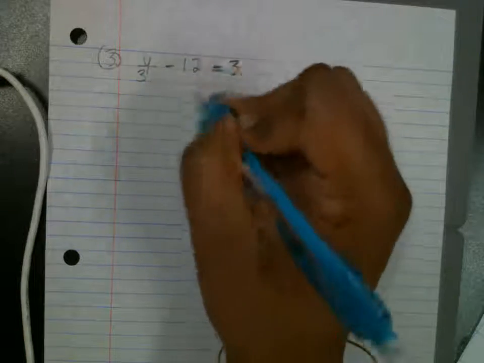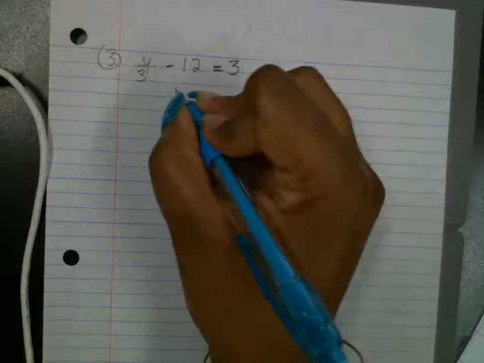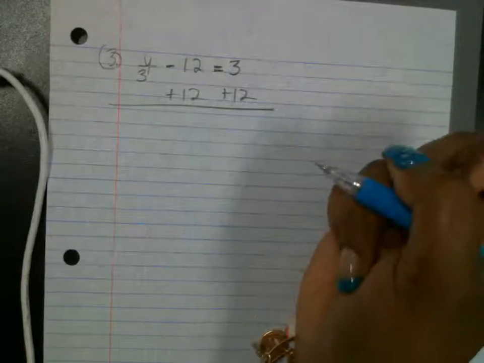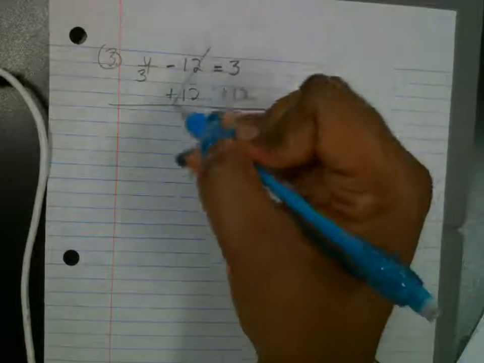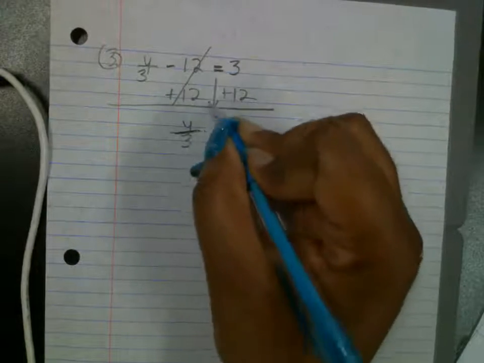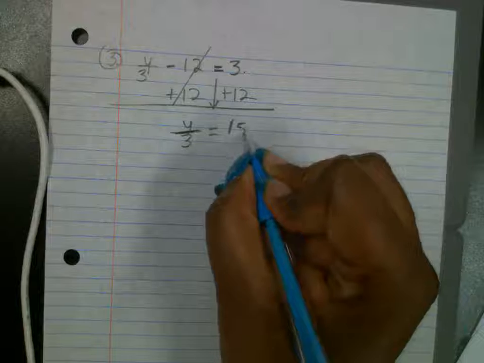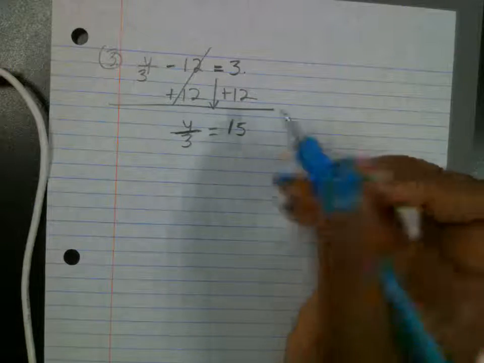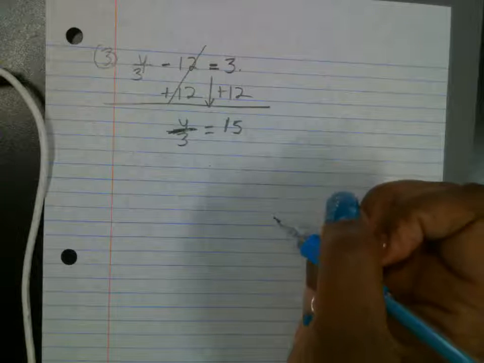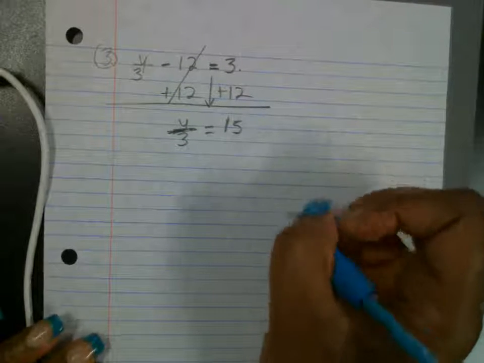All right, look at this. What are we going to get rid of first? The 12. How do you get rid of the 12? By adding 12. All right, this is gone, and we're left with Y over 3. This is division, right? Yes. We add this. What does this give me? 15. So what are we going to do to get Y by itself? This is division. You divide Y over 3 by 3 and then 15 by 3.